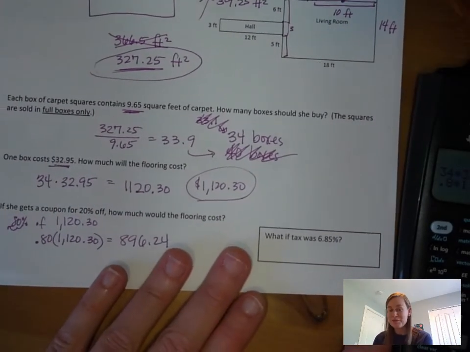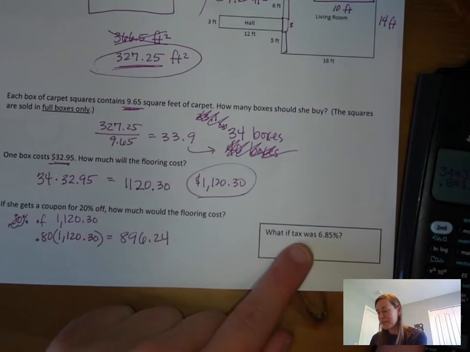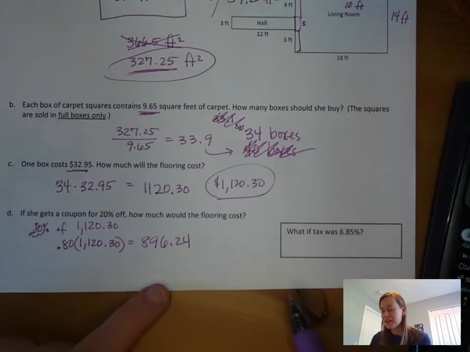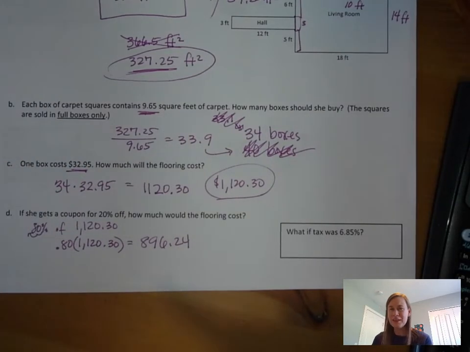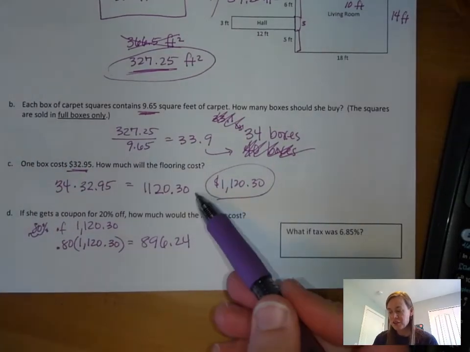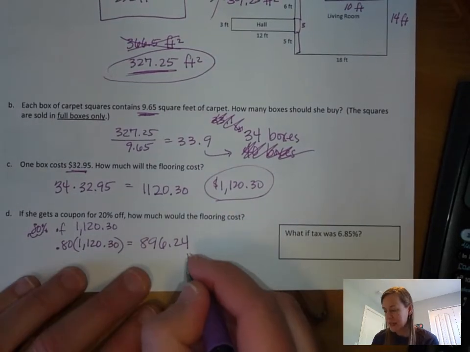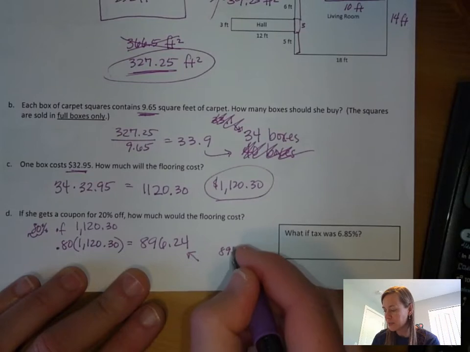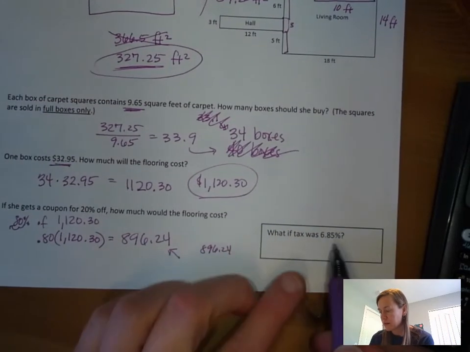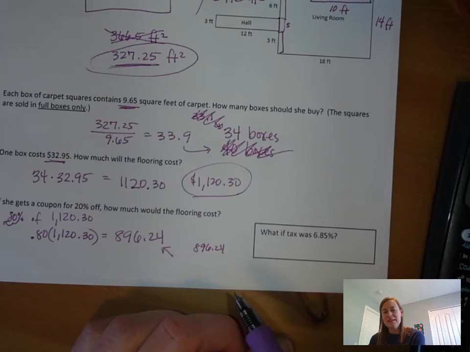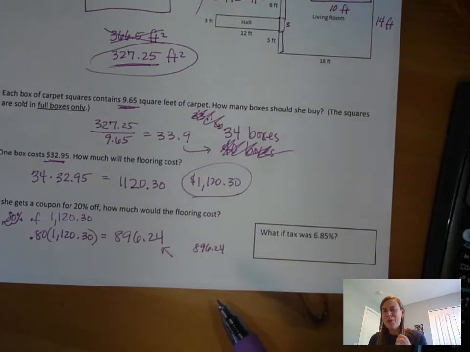Okay, one final question. What if the tax was 6.85%? Okay, well, you're going to take tax on the new amount. In other words, you would do the tax on the actual amount she paid. Did she actually pay this? No, she actually paid this. So we're going to take that number and multiply it times 0.685. Yeah, let's do it that way. And then we can add it together. Or we can do the shortcut way. Let's do it the easy way.